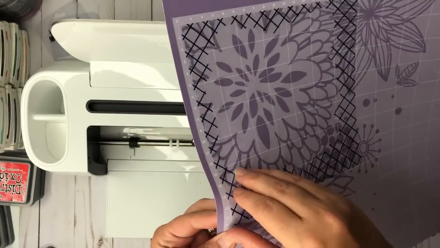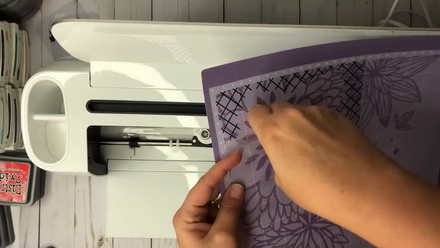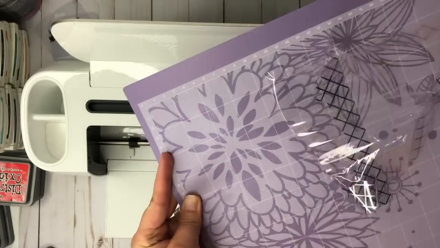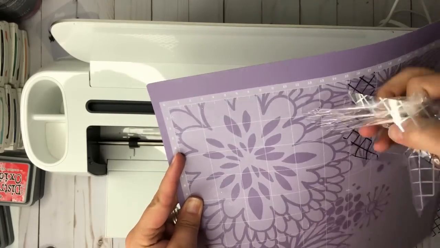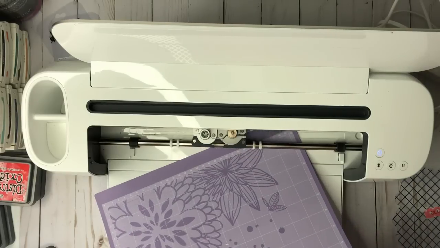So all I'm going to do after that is you're going to take it and pull it off just like this. So you can see it's got that film that's underneath. That's what I was talking about. And so it just helps separate those, if you will. So there it is. Okay, so it was easy just like that.